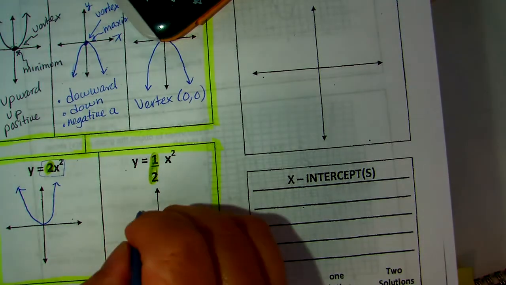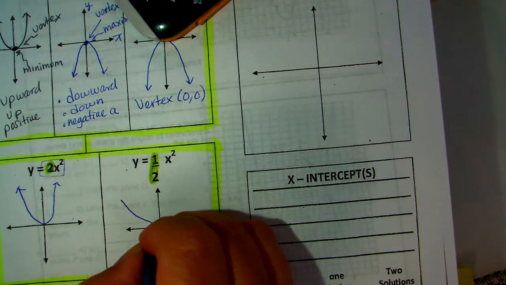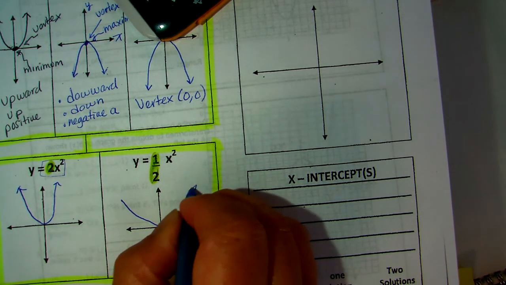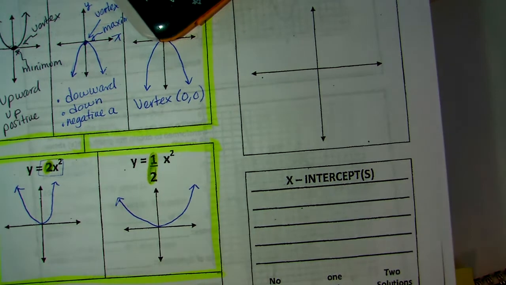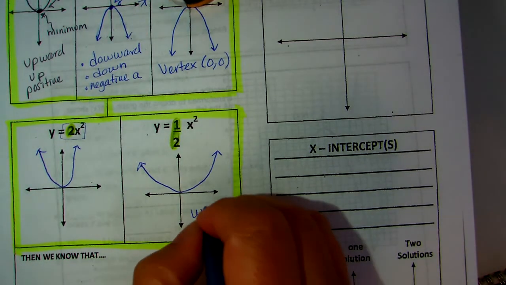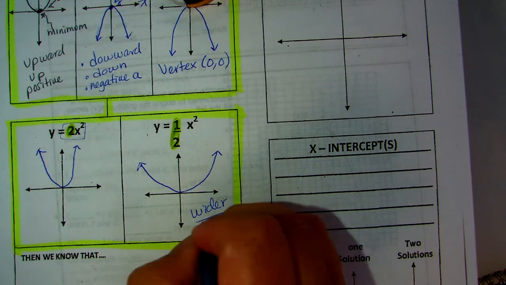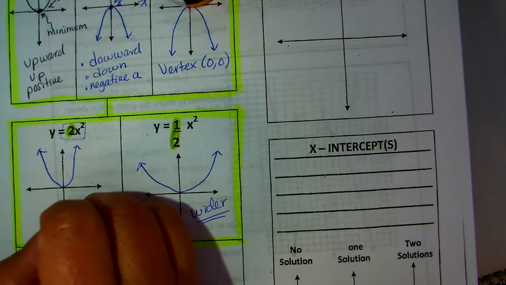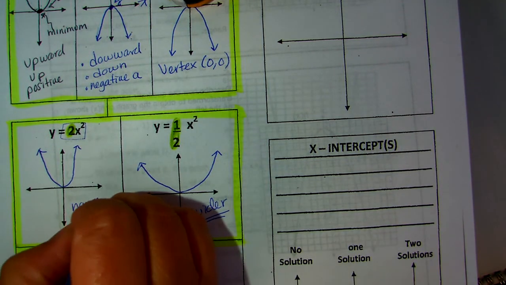So let's draw them over here. I'm just going to exaggerate that this one is wider. Remember, as you watch the video, you're taking the notes with me. This one is wider. This one is narrower.